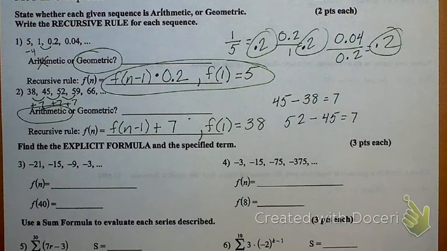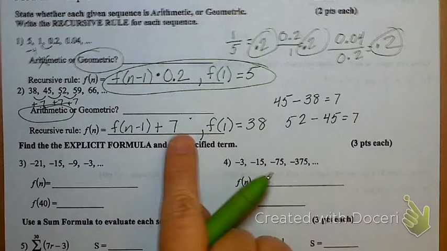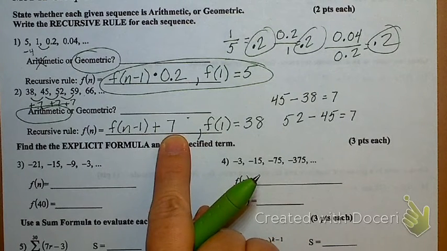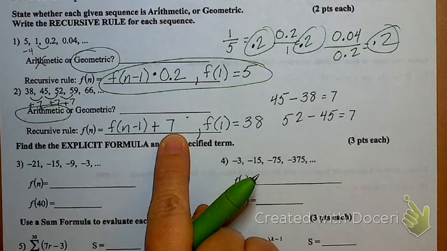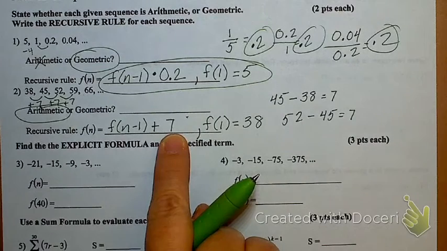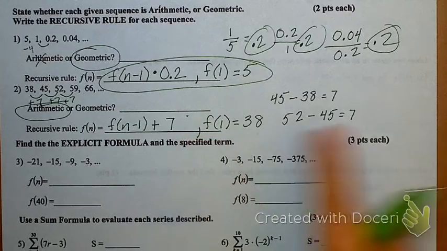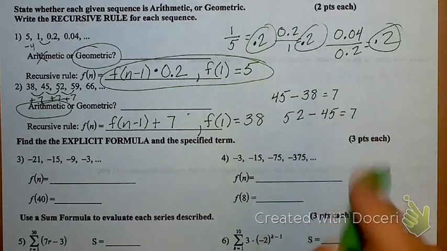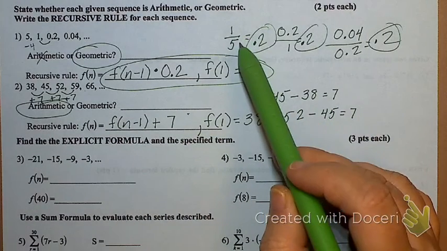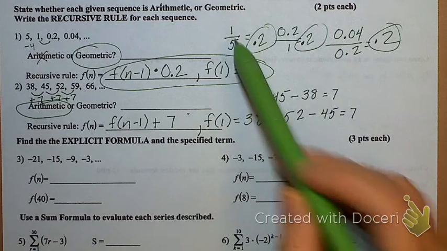Because sometimes that d value, if it's a fraction, it's not going to be as easy to see. If that d value is a decimal, it might not be easy to see. Usually arithmetic is easier to see, but just in case you do that backwards thing where it's the second minus the first, just like you did up here with division, you're just going to subtract it.